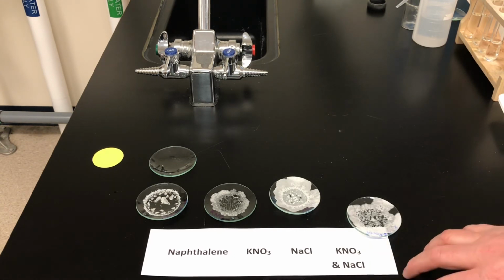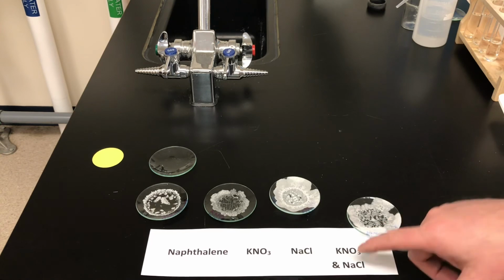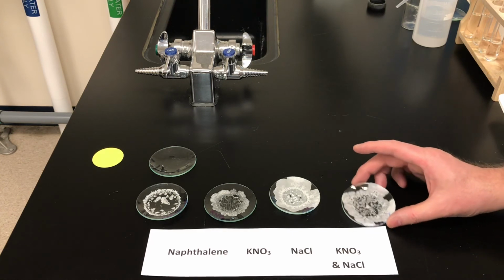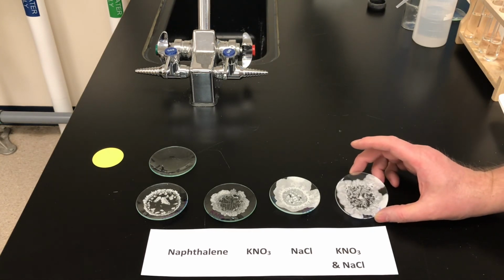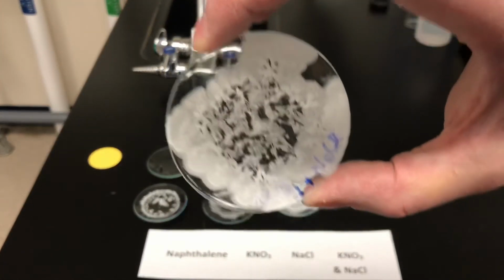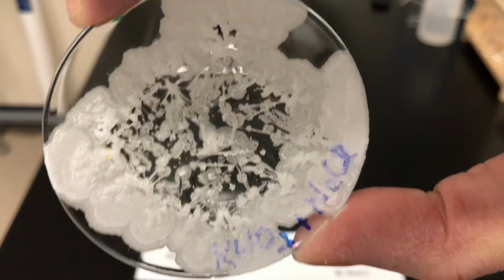So the last one, Ms. Watts, is a mixture of potassium nitrate and sodium chloride. I think I can anticipate what we should see here, but let's see if it's actually visible. Again, this solution is maybe just a little bit too concentrated, but I think we can still see that pretty clearly. What are we looking for here?